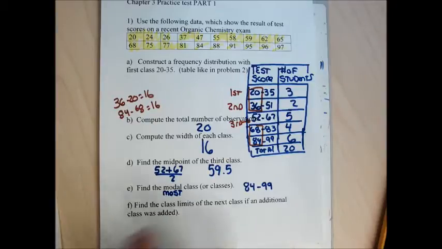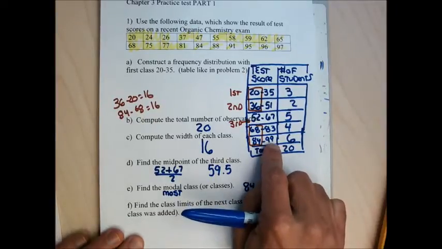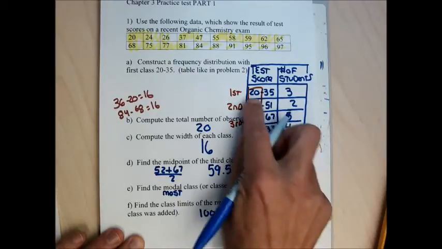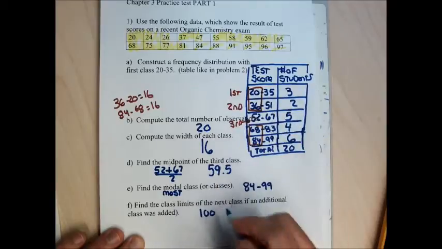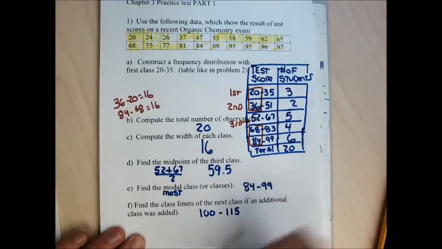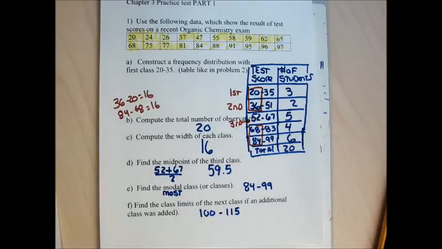And then if I was going to add a class, its beginning number is going to be 100 because 99 bumped up by 1 is going to be 100. And then I added 15 to get the last number for each one of these. So it's going to be 100 plus 15, which is 115 for the end. That's all there is for a frequency distribution in the questions for number 1.